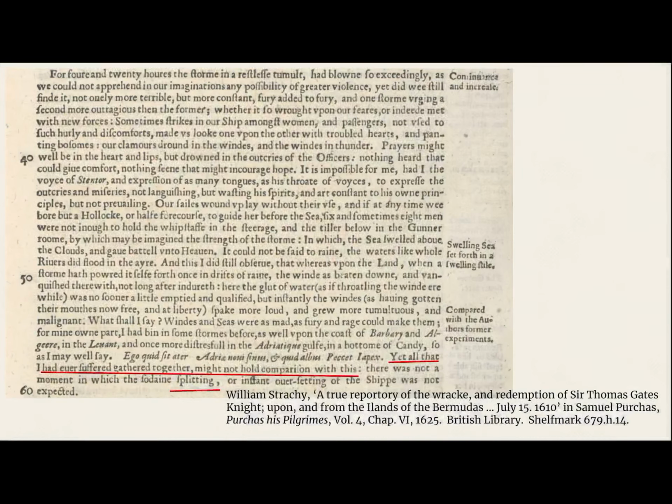And he talks more and more about the storm, and he says also, this storm that we saw does not compare with anything else I'd ever seen. All that I had ever suffered, gathered together, might not hold comparison with this. And then he goes on to say, there was not a moment in which the sudden splitting or instant oversetting of the ship was not expected. And indeed, Shakespeare's characters cry, we split, we split.